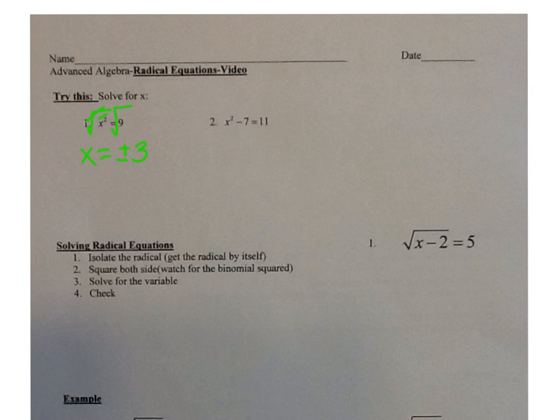All right, number 2. You actually have to isolate first. You have to get the x squared by itself. You can't do this. Oh, I'm just going to square root the whole thing. You can't do that. You have to isolate the x squared first. So we're going to add 7 so that the 7's cancel. So we have x squared equals 18. Now we can square root both sides. And they cancel each other out. So now I'm left with x equals, don't forget the plus minus, the square root of 18.